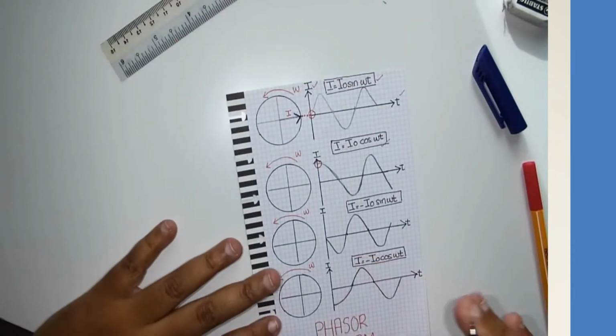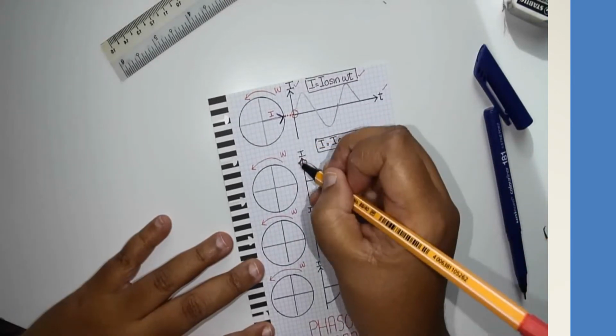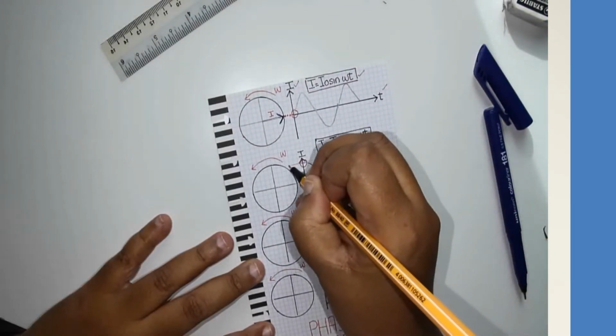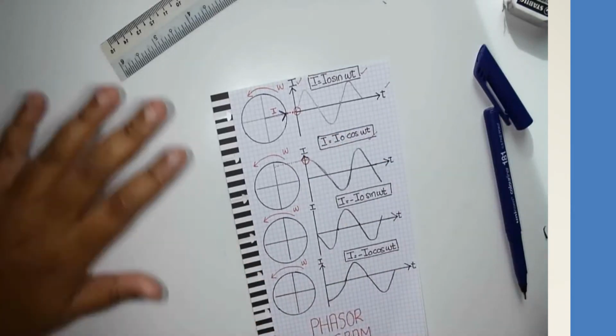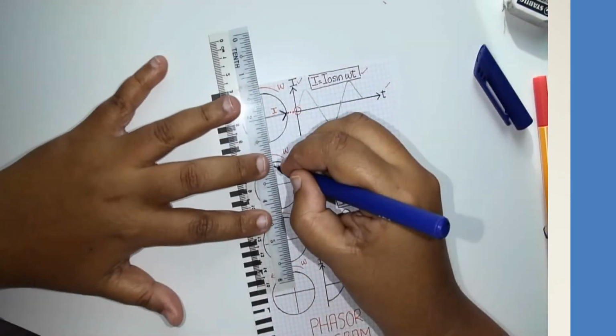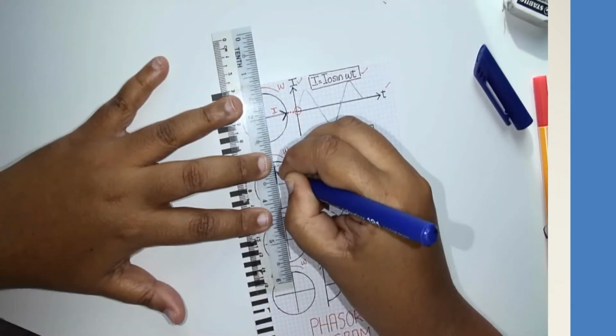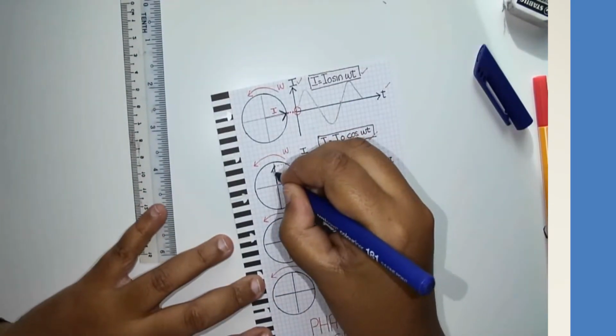Okay, alright, so you look at that. If I see here, I connect it to the phasor diagram, the phasor will be in this direction. Okay, I.